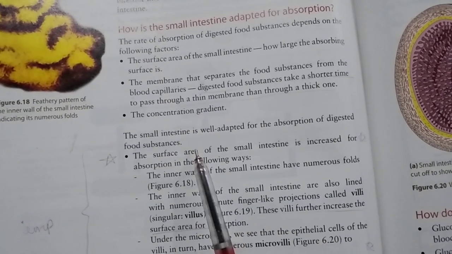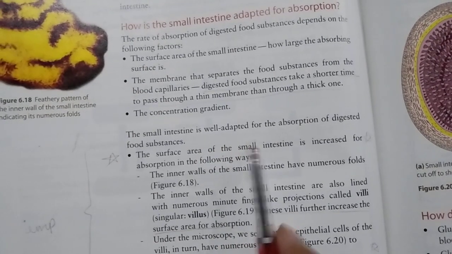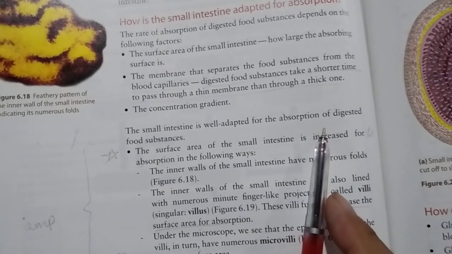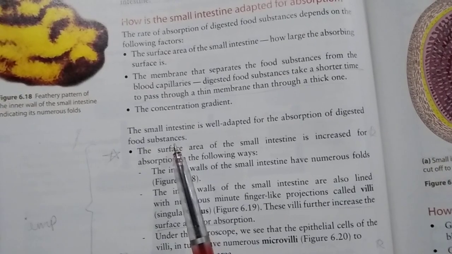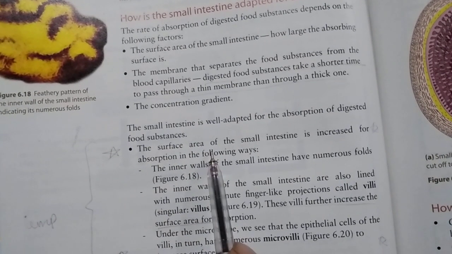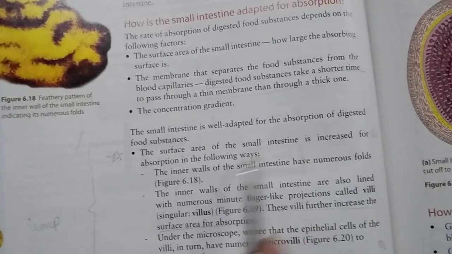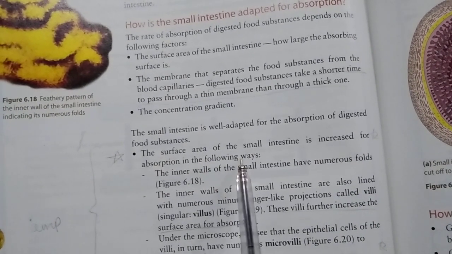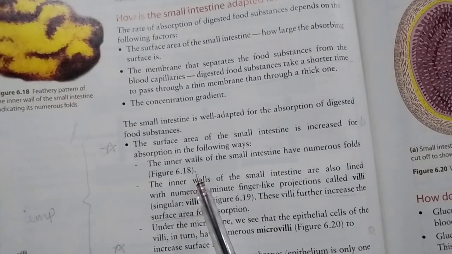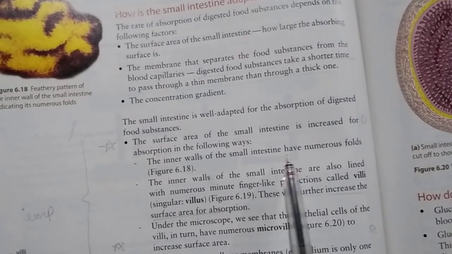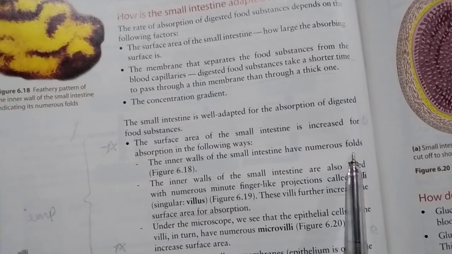The small intestine is well adapted for the absorption of digested food substances. The surface area of the small intestine is increased for absorption in the following ways. The inner walls of the small intestine have numerous folds.